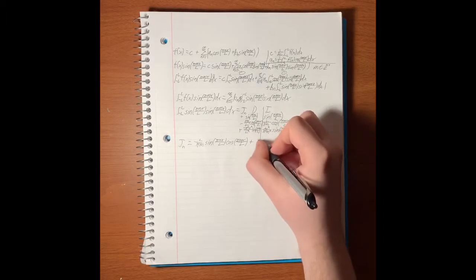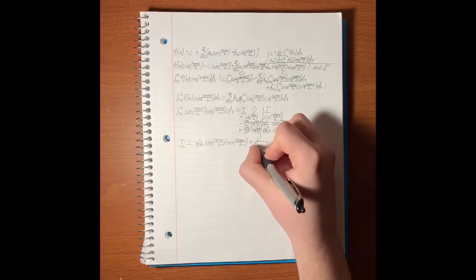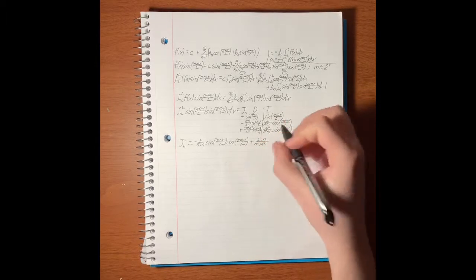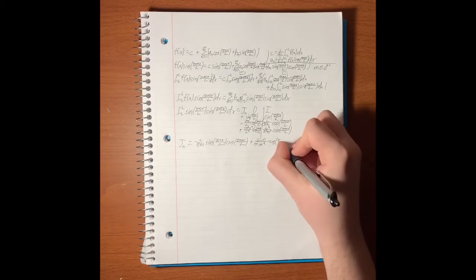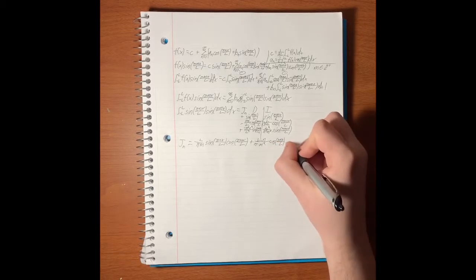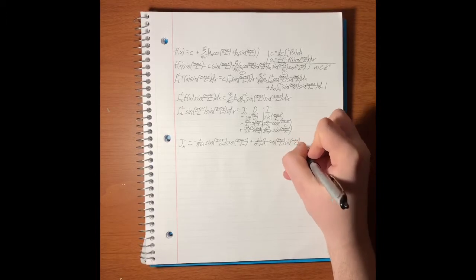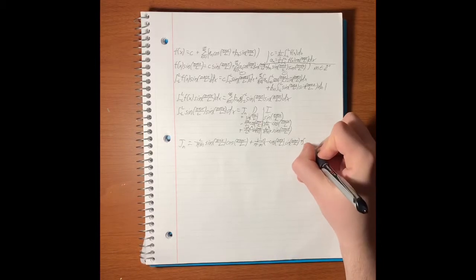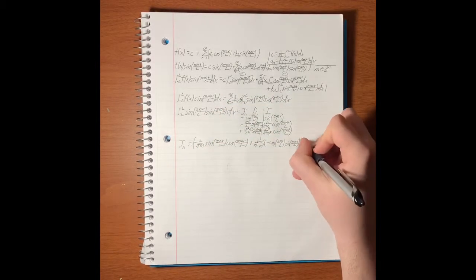L squared will cancel out with one L, one of the pi's will cancel out, the n, and then the m squared, cosine of pi nx over L, sine of pi mx over L. Then these two negatives will cancel out, plus the integral, and again, I forgot, this whole thing is evaluated from negative L to L.